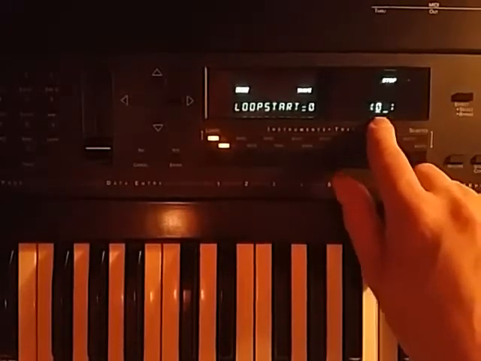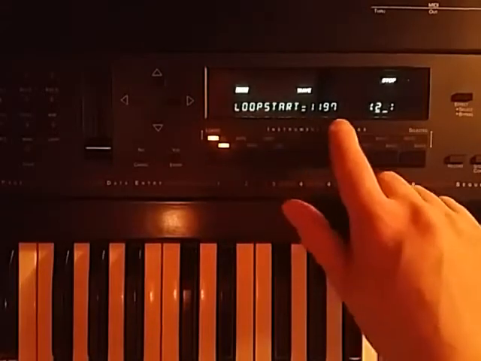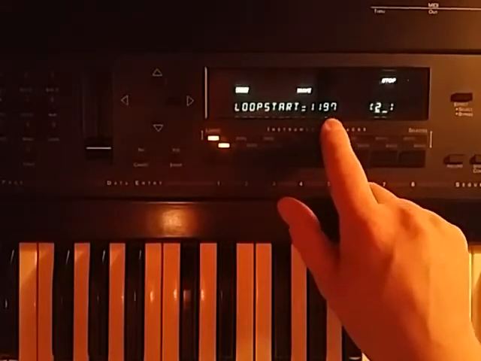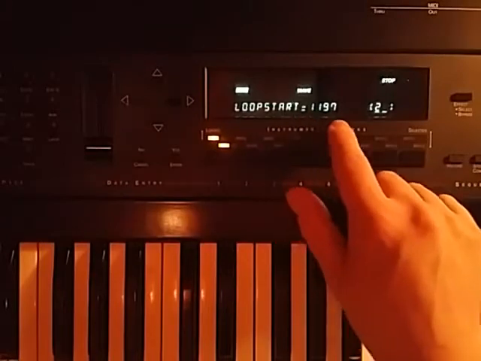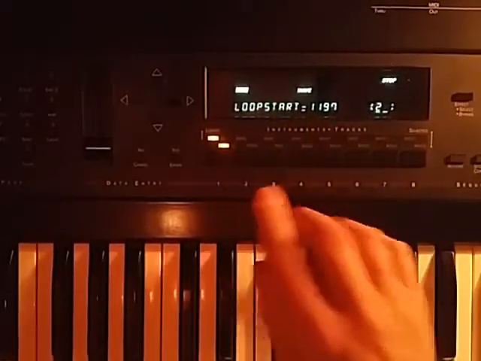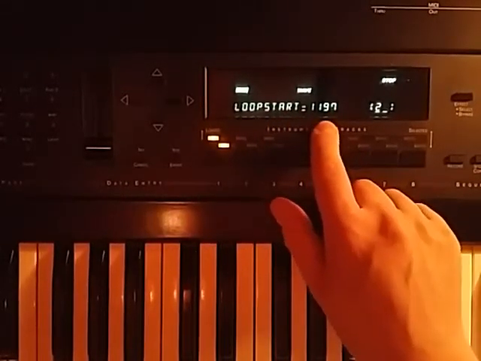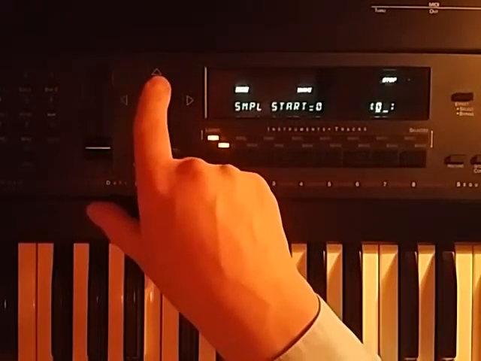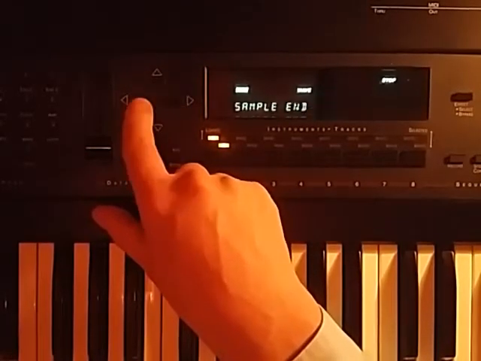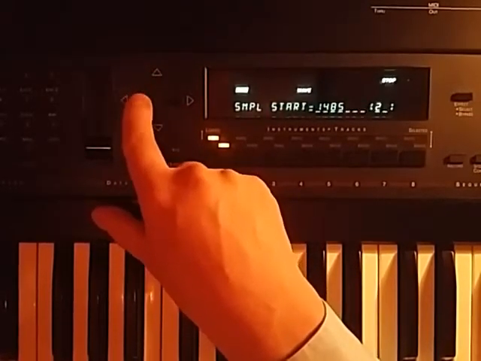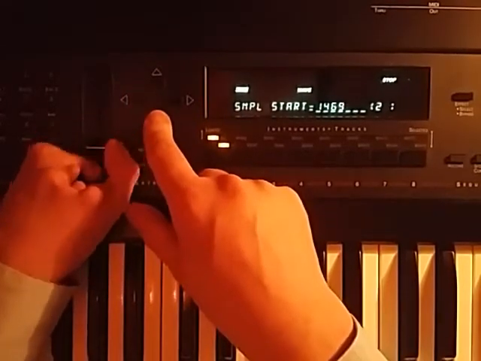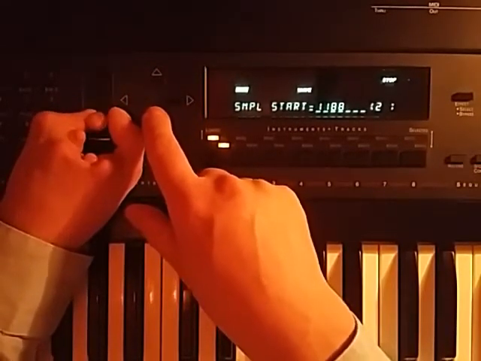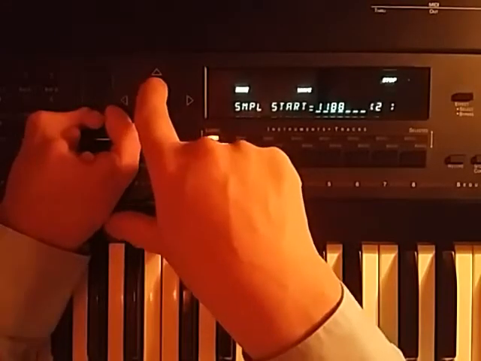If we press it up once or twice, I'll do it twice this time, we get a value of, in this case, 1197, and that's the 0 crossing point that we're going to use. So we're going to set the sample start point at the same value, 1197.